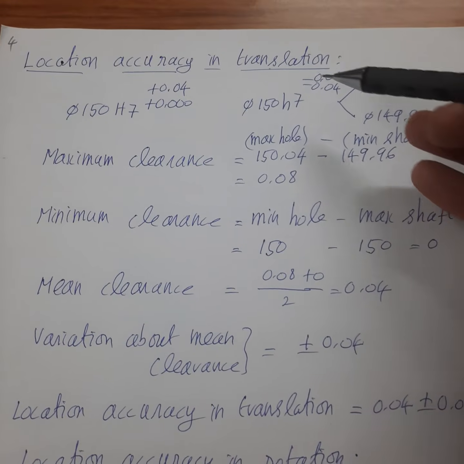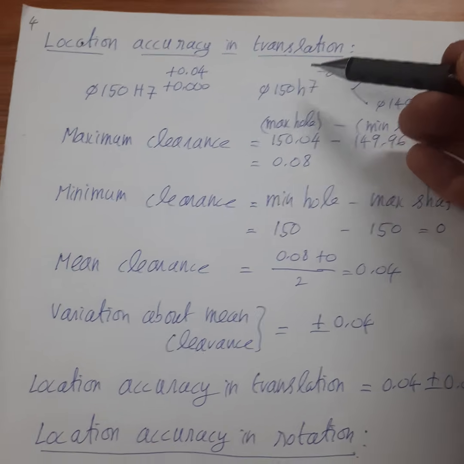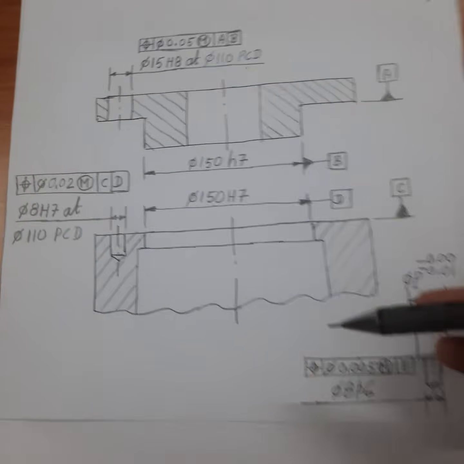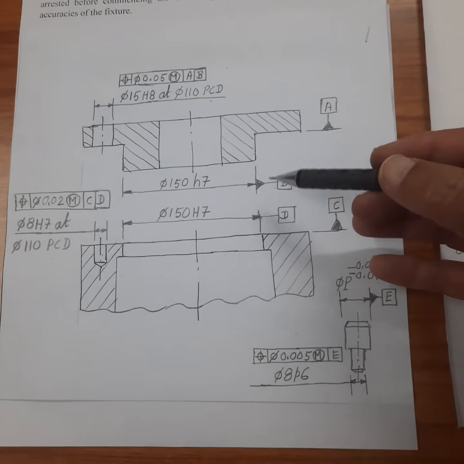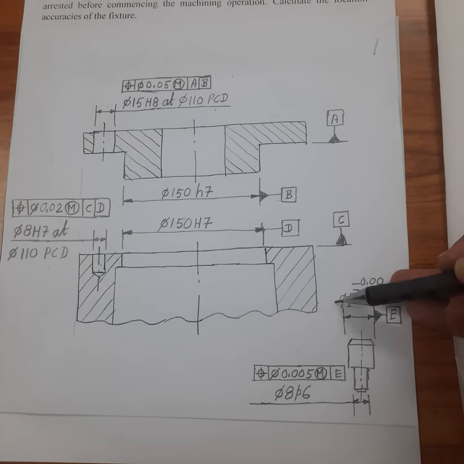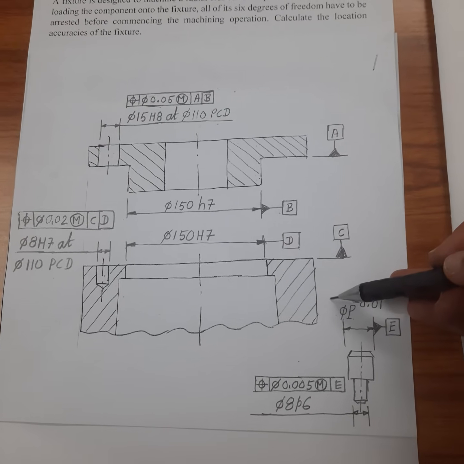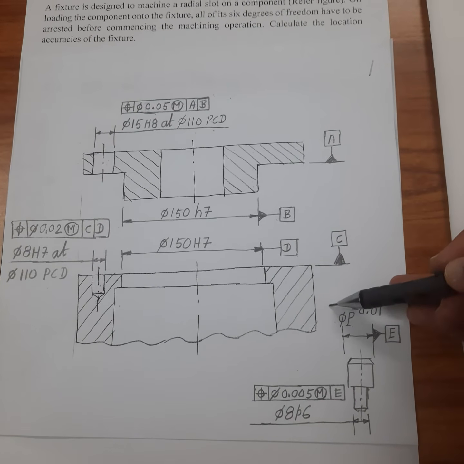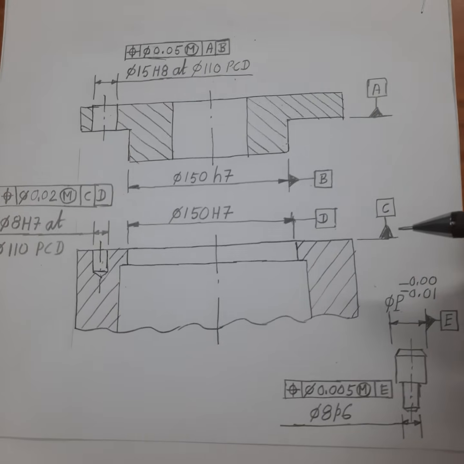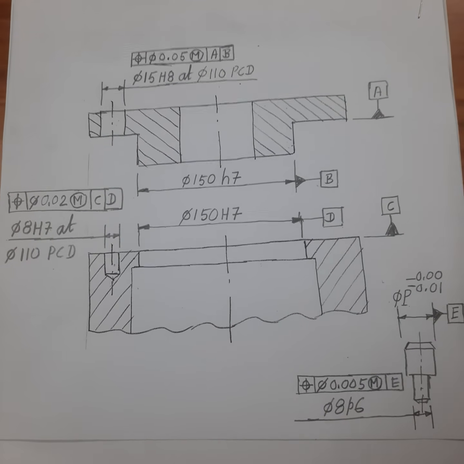To find out the location accuracy in translation with the help of the given values in the problem, these are the values already given in the problem. So with the help of the given values, we have to find the location accuracy in translation and location accuracy in rotation.